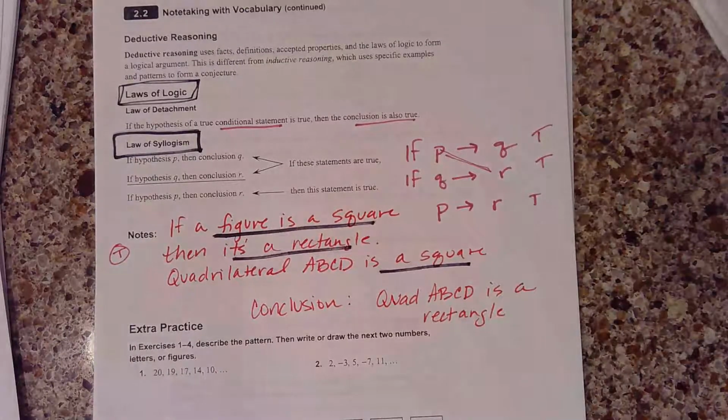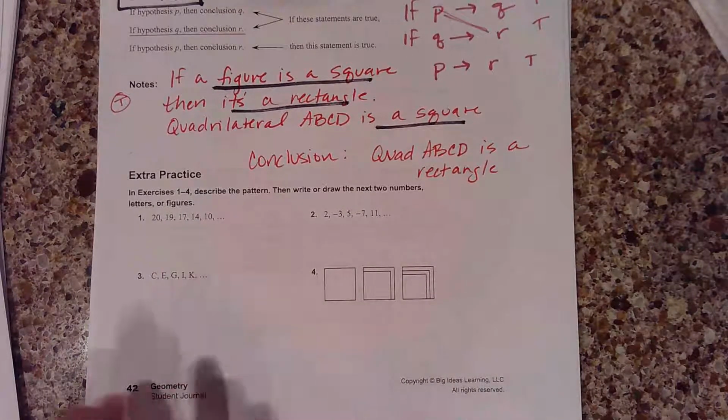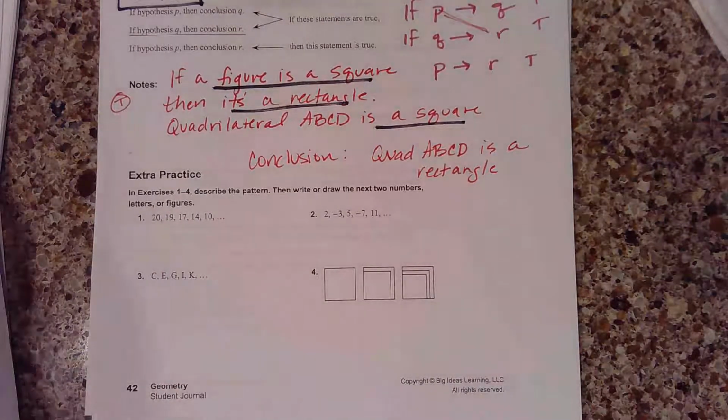So we can say that we can classify that as a rectangle based off of our law of syllogism. All right, I'm going to go through a couple examples. I'm not going to go through all of these because I want to save some for you guys to get some extra practice with, and that way you can ask.